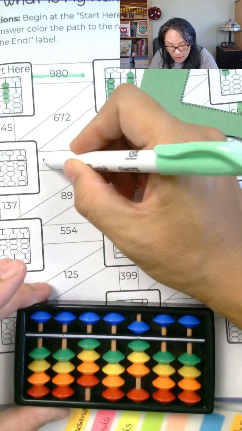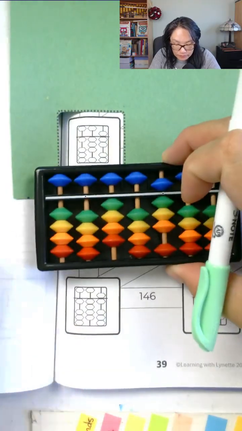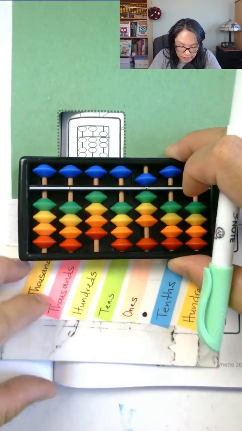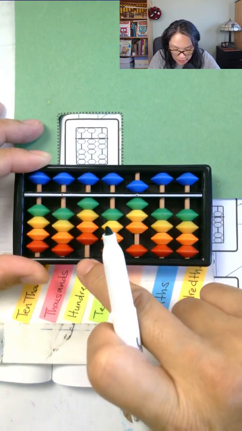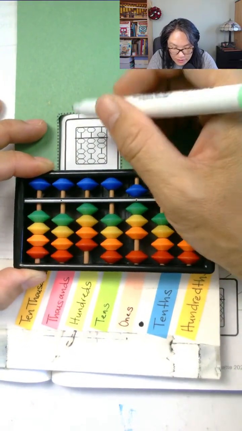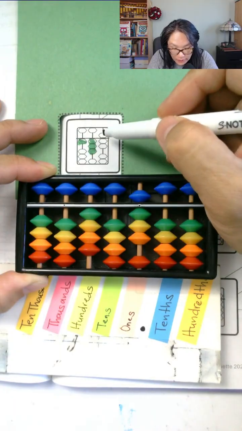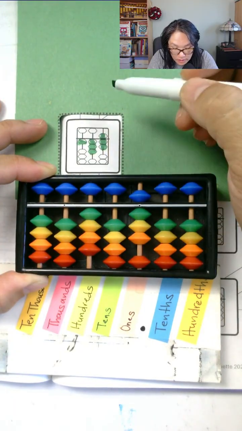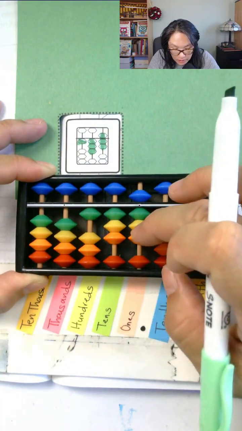So we have our path here, and now we're over here. For those of you that are still confused, here we go. We have our ones, our tens, our hundreds, our thousands, and our 10,000s. So we have our hundreds, our tens, and our ones.